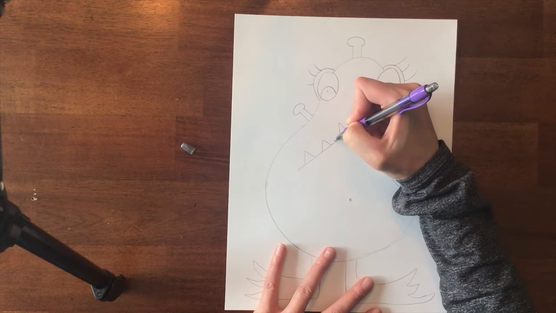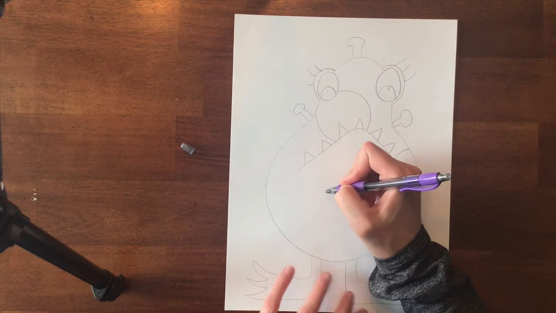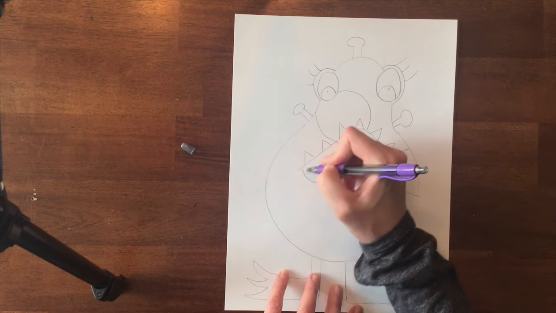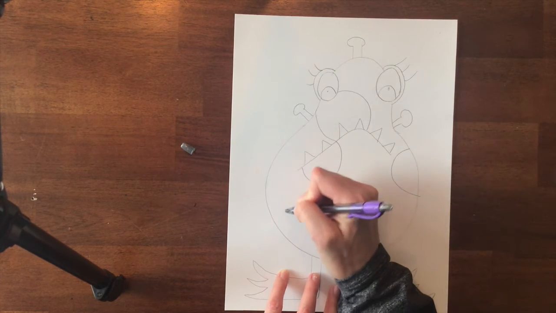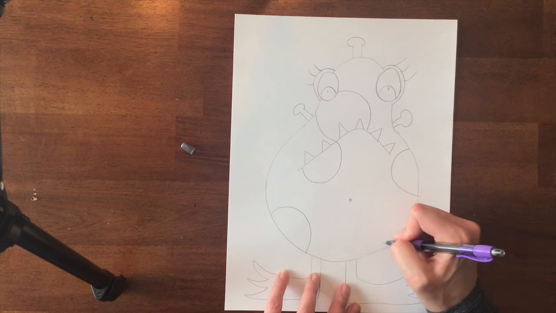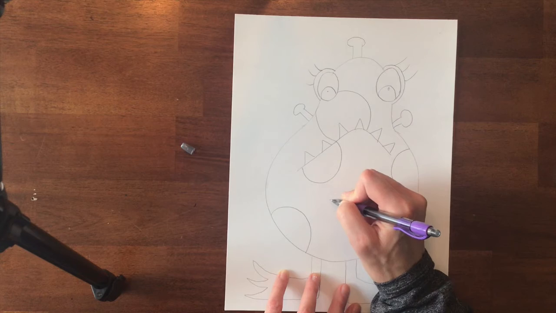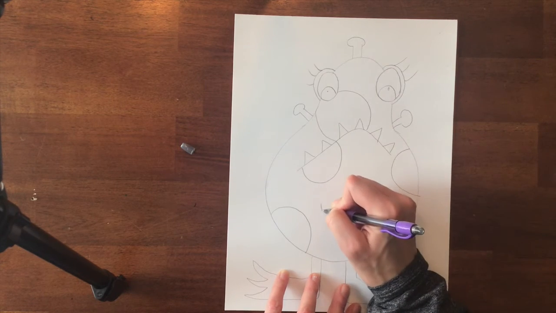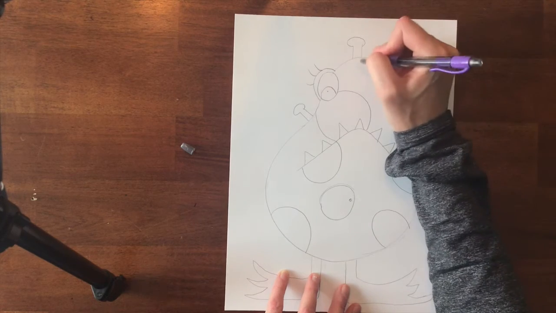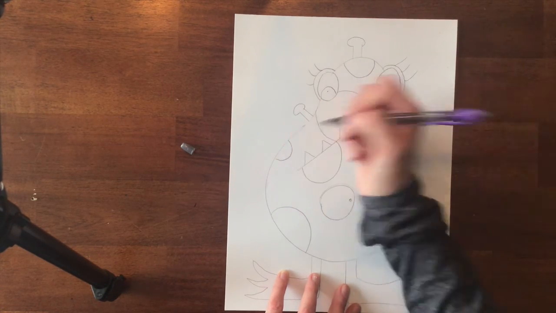And then all you're going to do is trace it with a Sharpie, okay? Now I want you to make sure you're using a permanent marker. If you don't have a permanent marker, I guess I would say use a black crayon, okay?